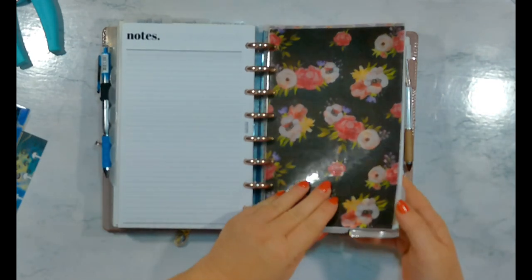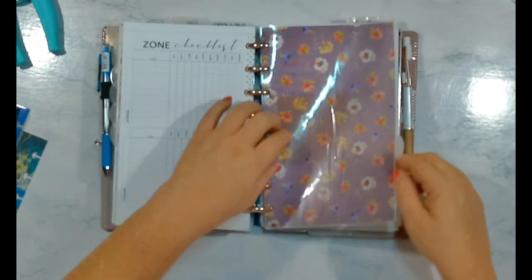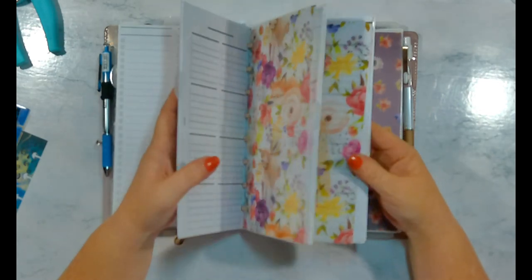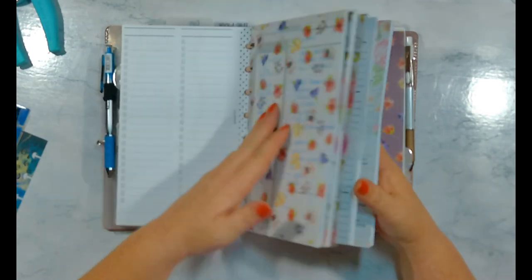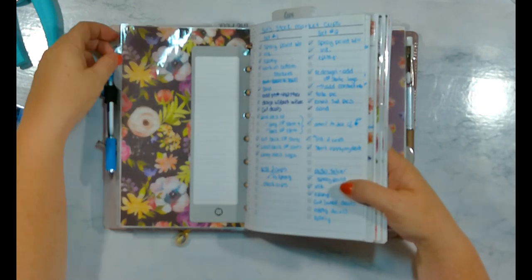Okay, so now, because I do want to make new dashboards for my planner, where's the one? This one?